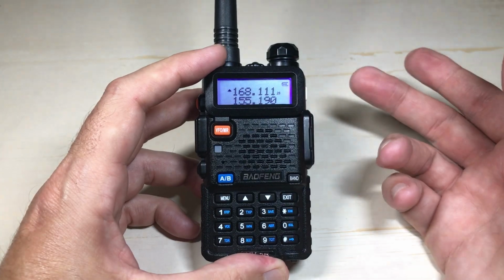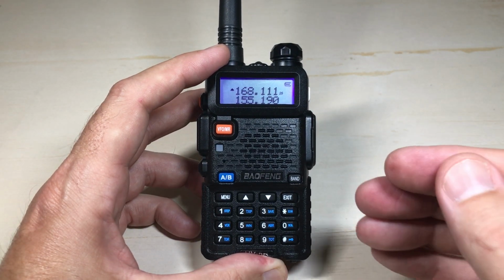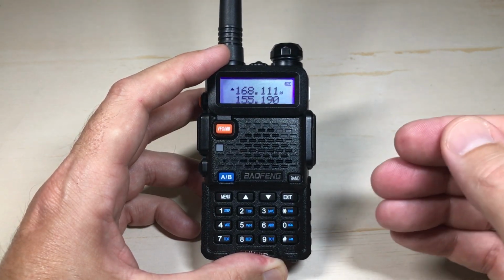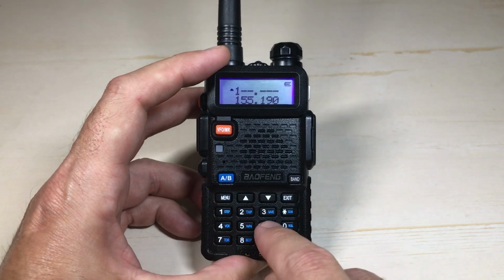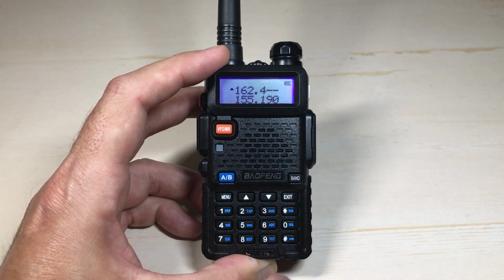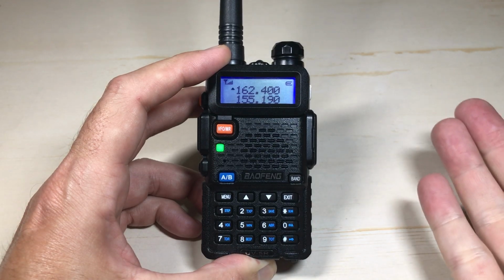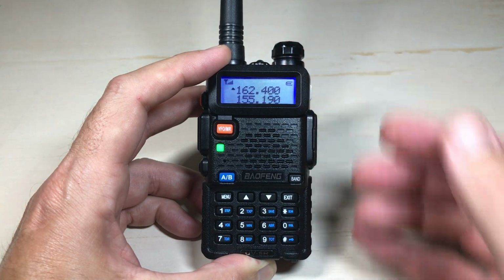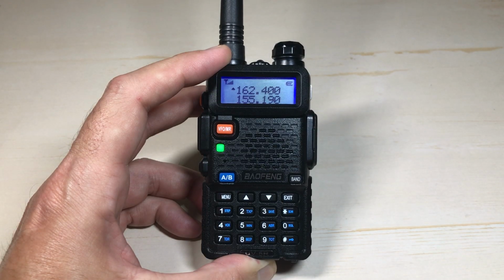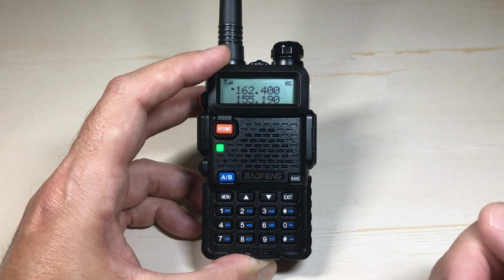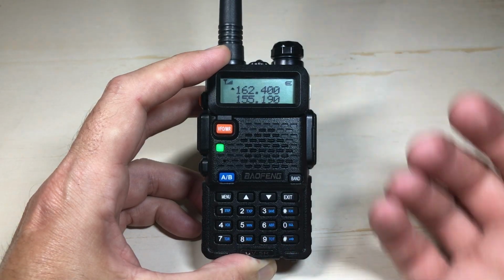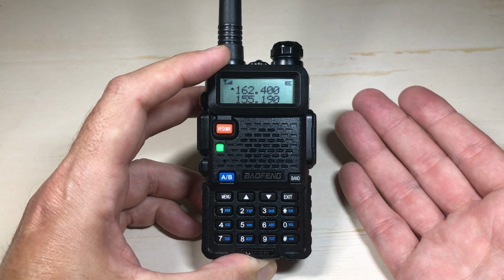Whichever one you want to be on, we're going to simply enter the values 162.400. You should start hearing some information. The reason for that is this is the NOAA broadcast, weather station broadcast. So you should always be hearing a transmission of weather information if you're on that frequency. So now we've taken our radio and at least we've got some weather information.